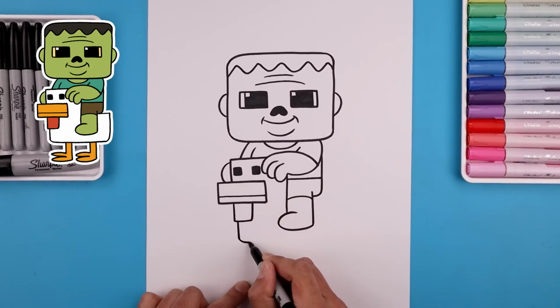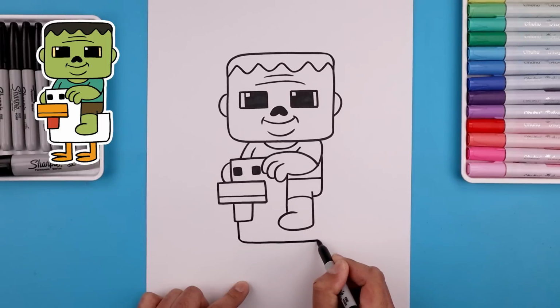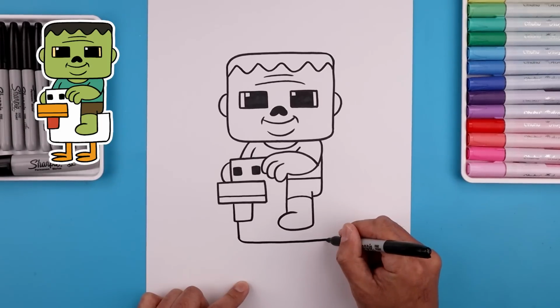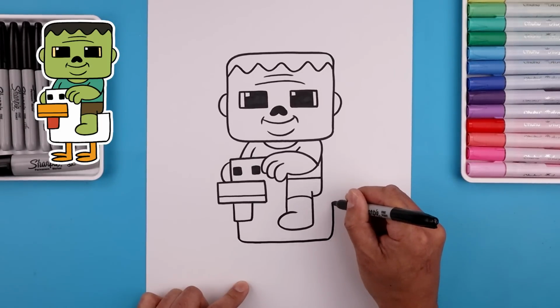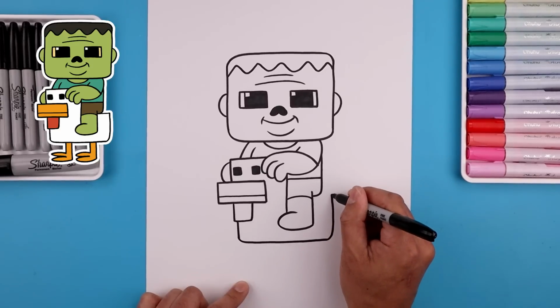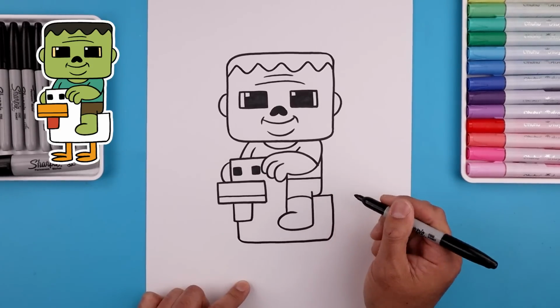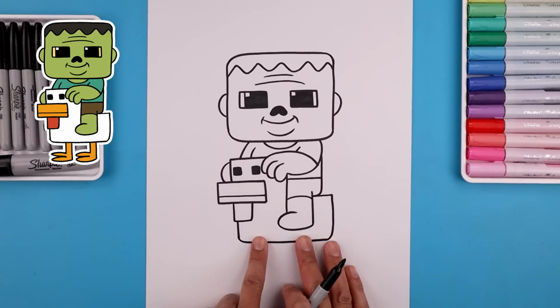Let's round out the body, go straight across towards the right side. Round this out, and go up. Just going to line this up with the bottom and pull that back in. Now let's add the legs underneath.